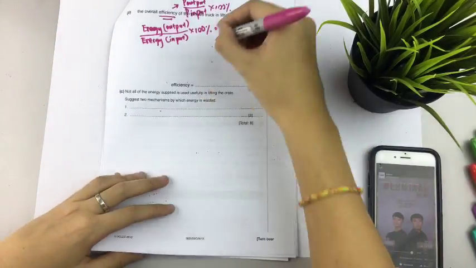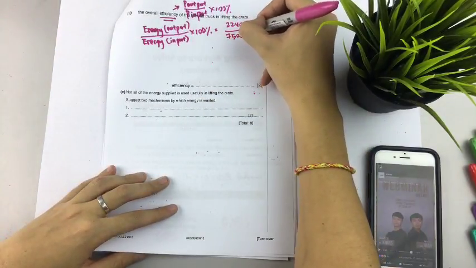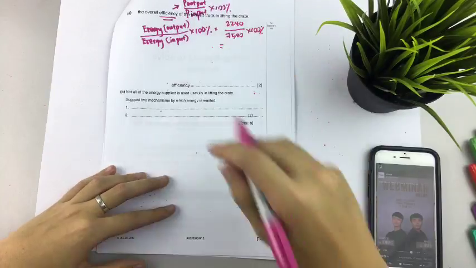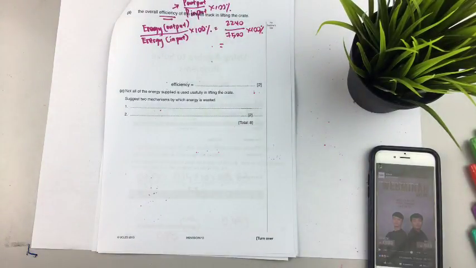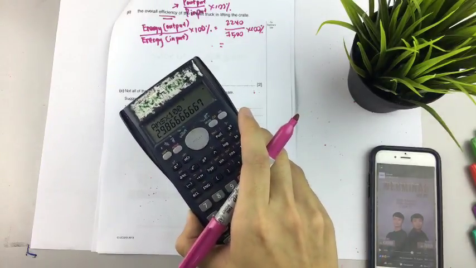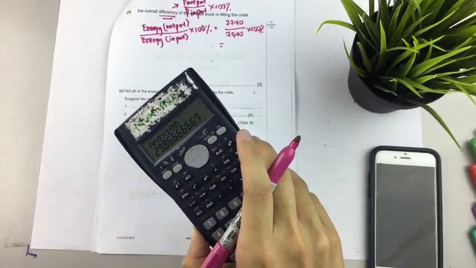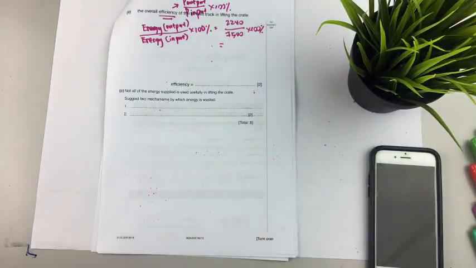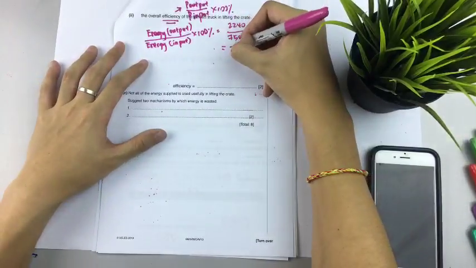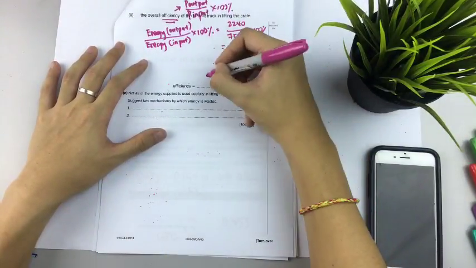And another one will be 7500. So calculator again, calculate 2240 over 7500 times 100%. So 29.86. So we can write about 29.9 percent.